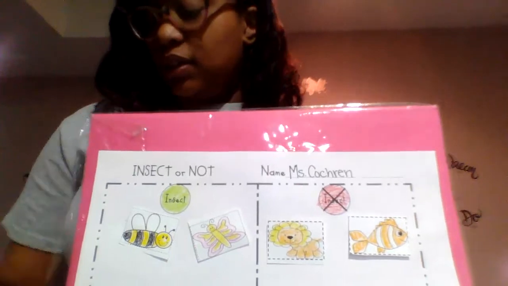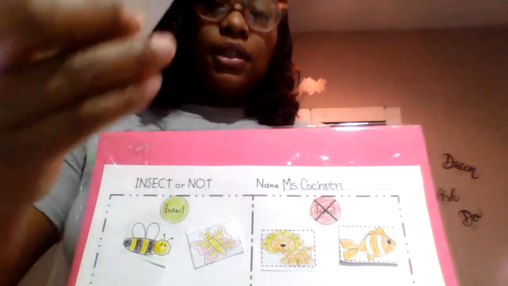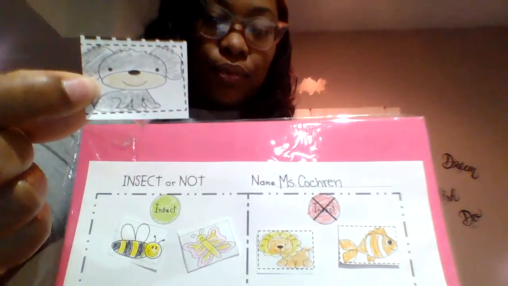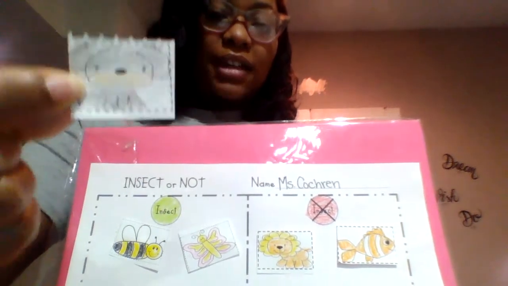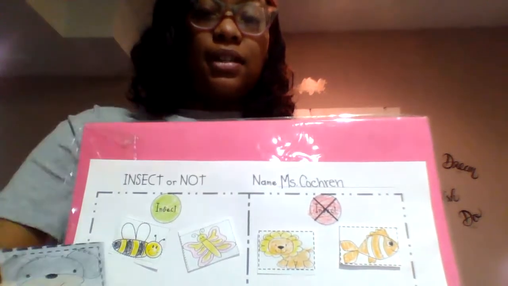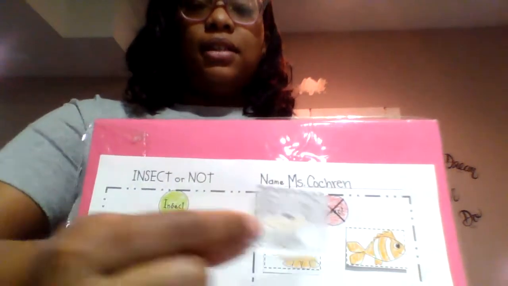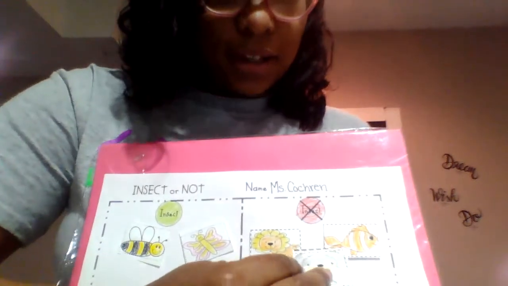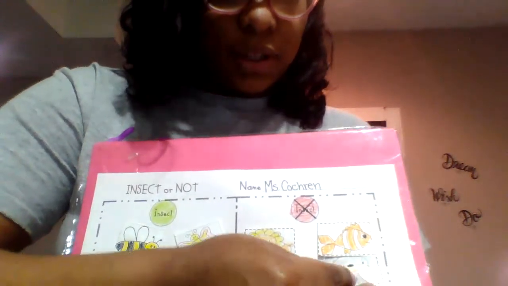Let's see. Let's go with this one. This one is a puppy. It has bones on the inside. Its skeleton is on the inside. So do we think it's an insect or not an insect? No, it's not an insect. We'll put it on this side with the fish and the lion.